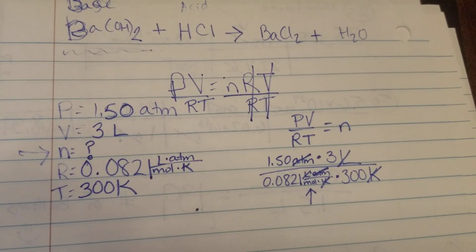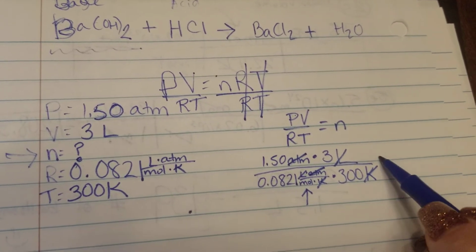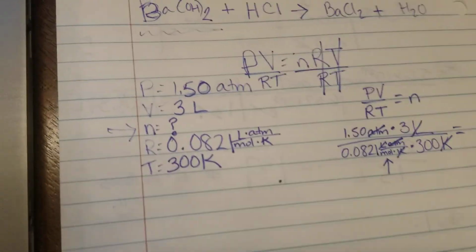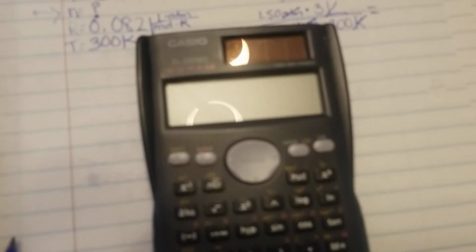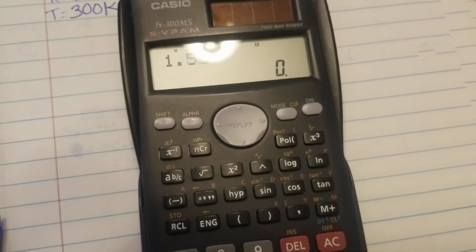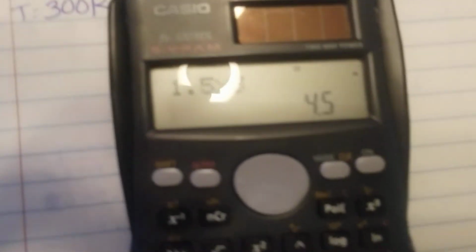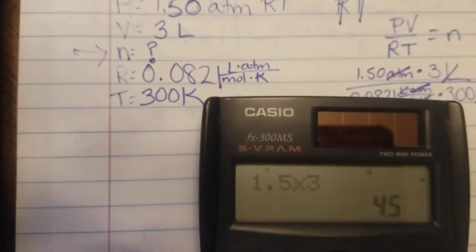We're looking for moles. So you're going to plug in your calculator. 1.5 times 3. Let me grab a calculator. Let me turn it on. 1.5 times 3. That gives us 4.5 in the numerator.